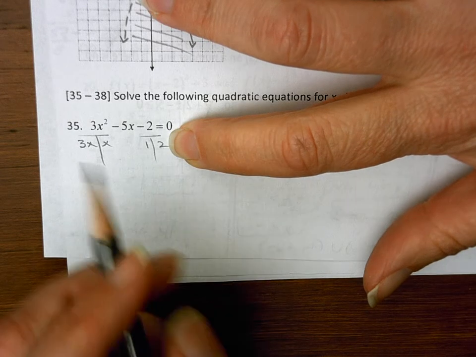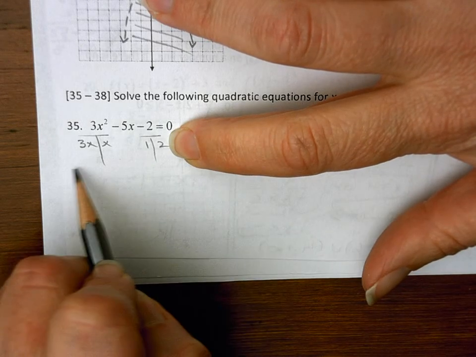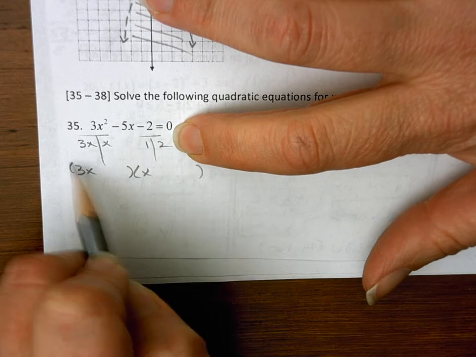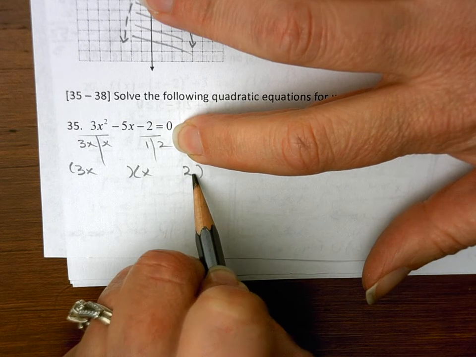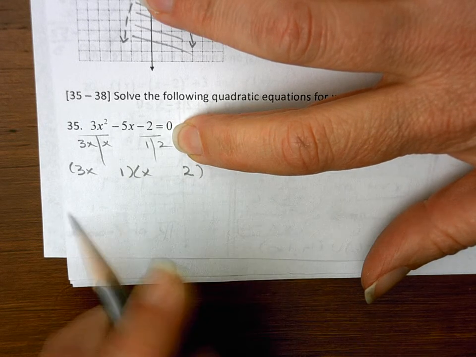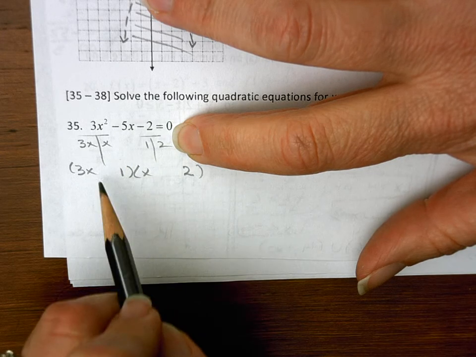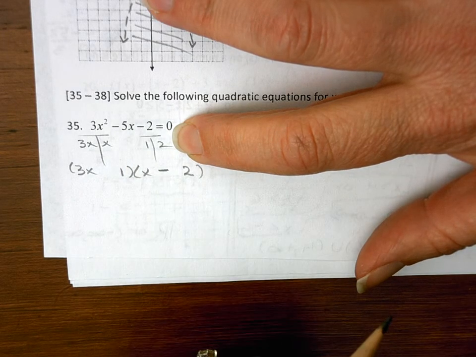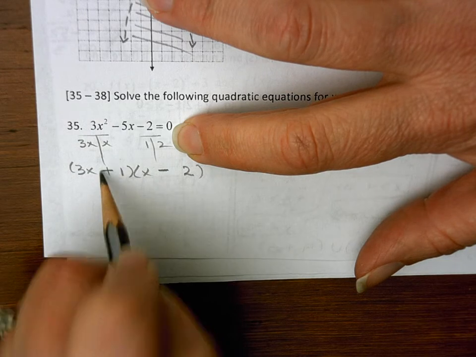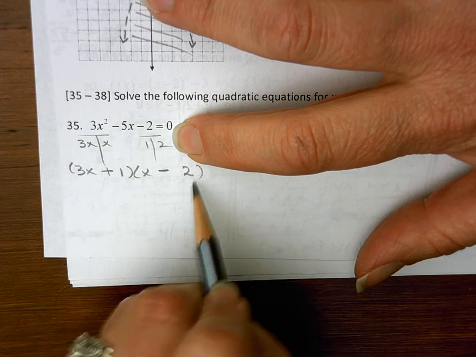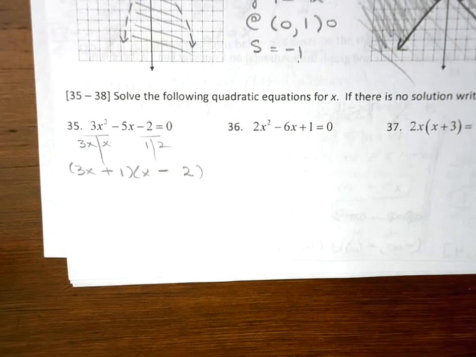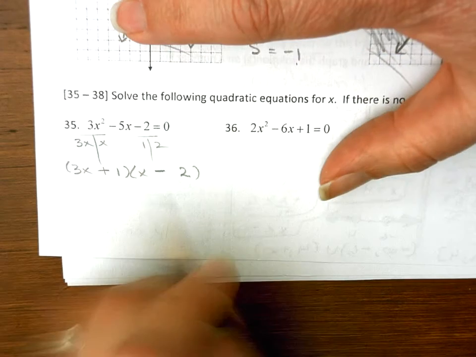Okay, and so then for my factors, I'm going to use 3x and x, and I want 3 to multiply to the 2 and x to multiply to the 1. So I'm trying to get a negative 5, so I want my 6x to be negative, so that means 2 needs to be negative. And then add the 1. So that would be negative 6 plus 1, which is negative 5. And then I want to split my factors so I can solve because it's equal to 0.